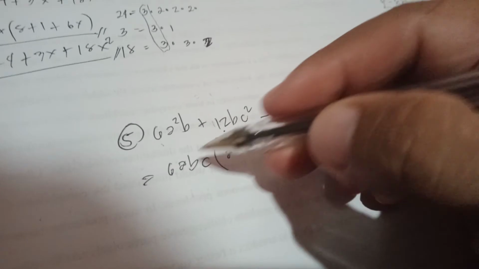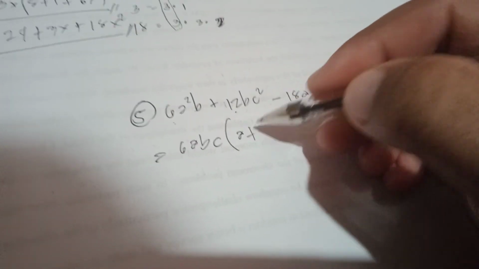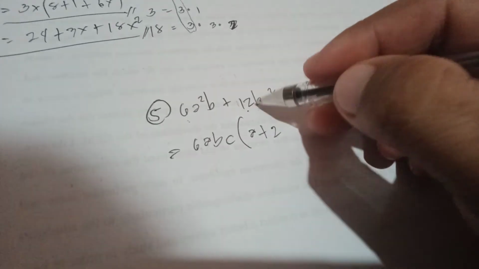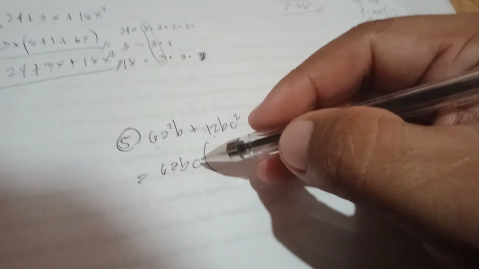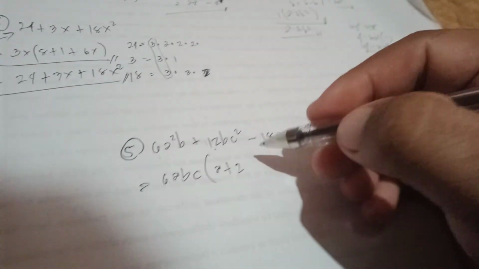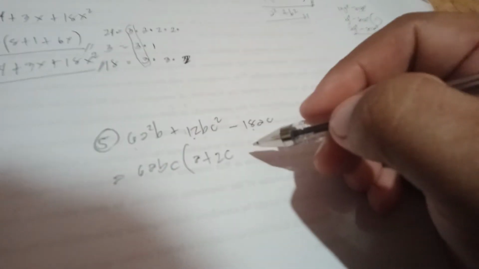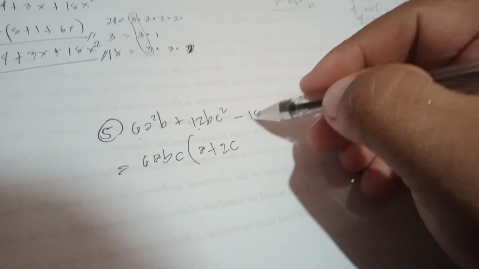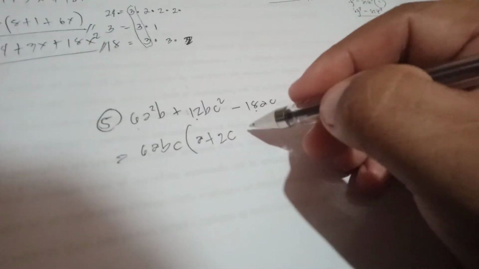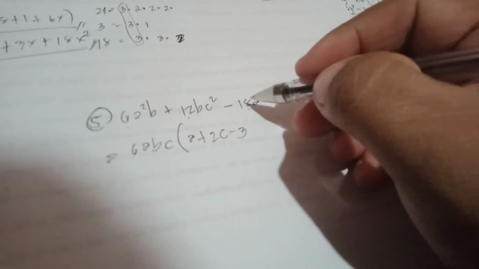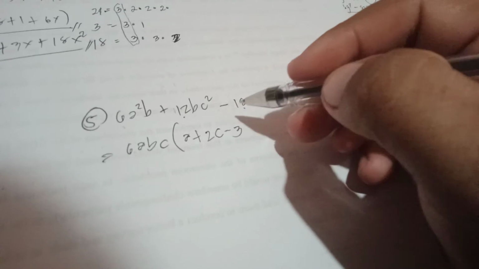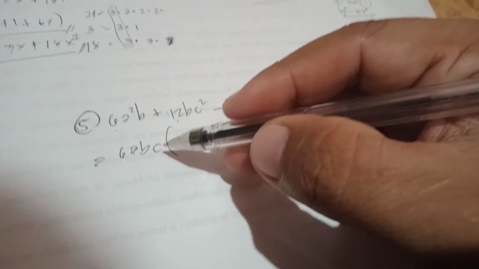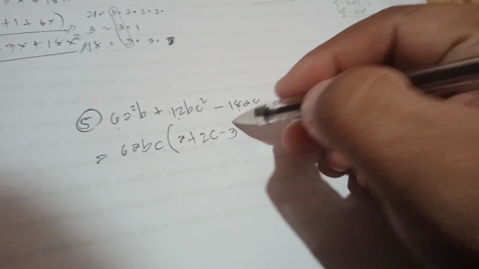12 divided by 6 must be positive 2. There's no a for this. b divided by b is nothing. c^2 divided by c must be c. Negative 18 divided by 6 must be negative 3. There's no a because it's 1. For b, there's no b here. And c, it's 1 again.